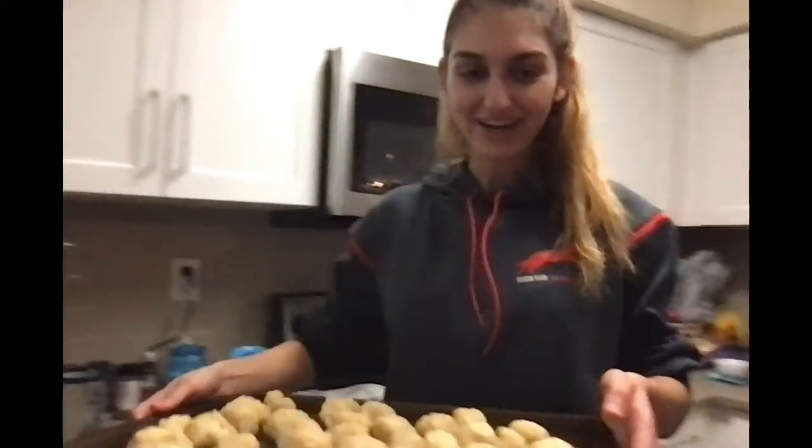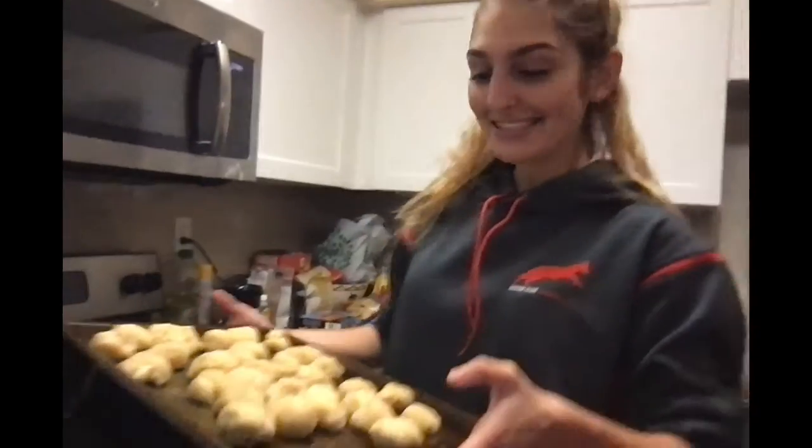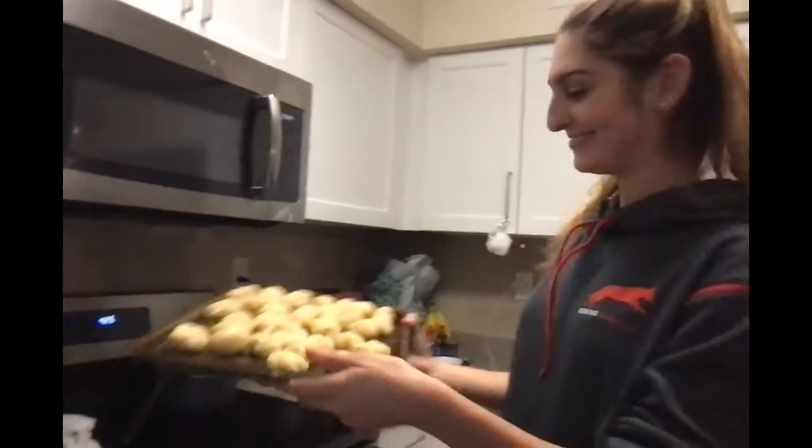So now that we've brushed on all the egg wash onto the pretzel bites, we're gonna pop them in the oven at 425 for 15 minutes. And everything's gonna finalize, it's gonna bake, and then we'll have our pretzel bites.